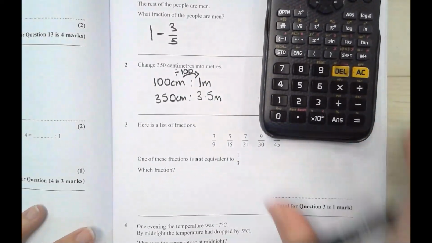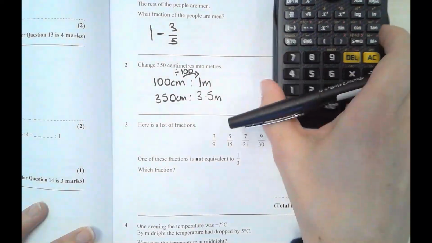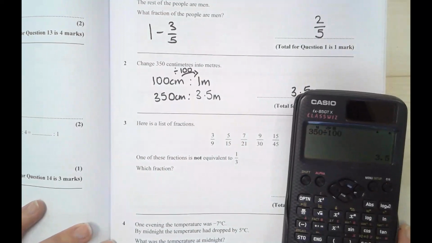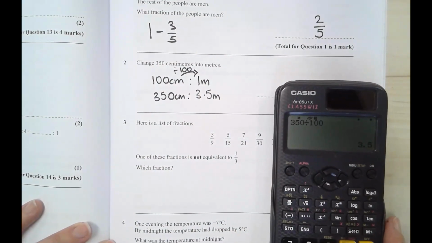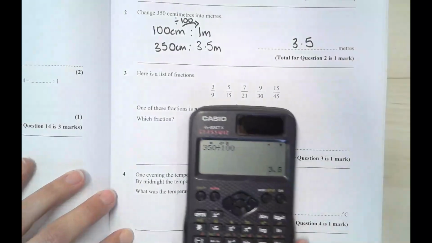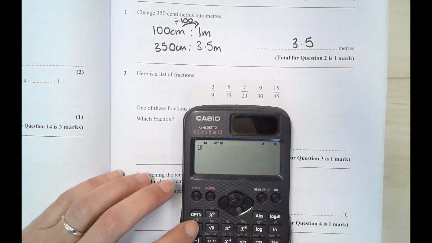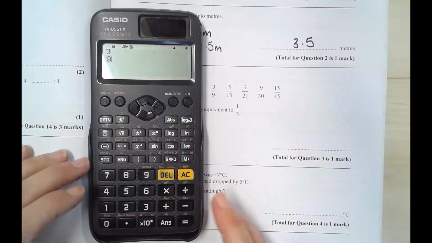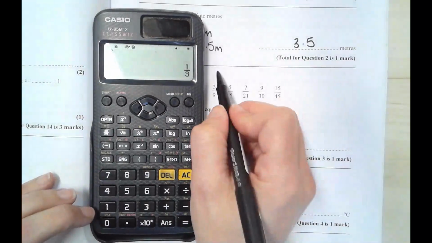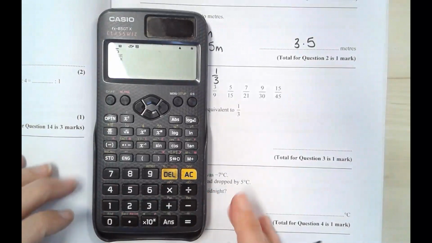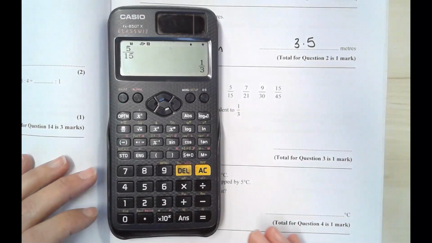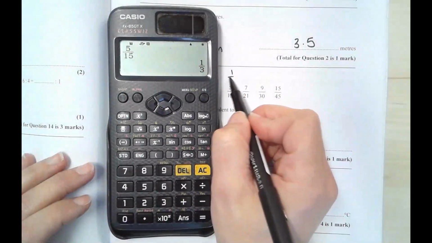We've got a list of fractions. It asks us which one of these fractions is not equivalent to 1/3. So I'm just going to type these fractions into my calculator and press equals. So I've got 3/9, and that comes out as 1/3. 5/15, that is also 1/3.